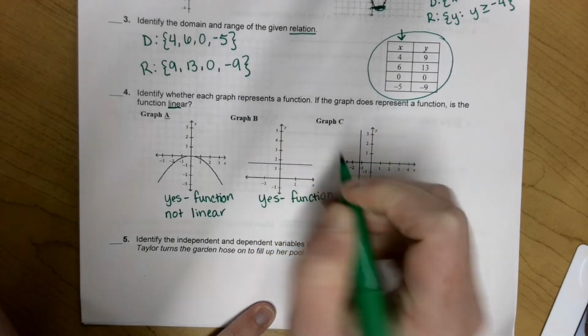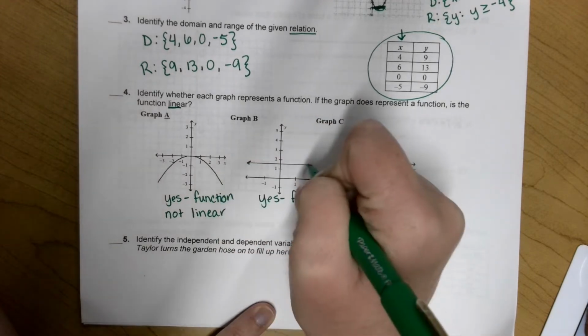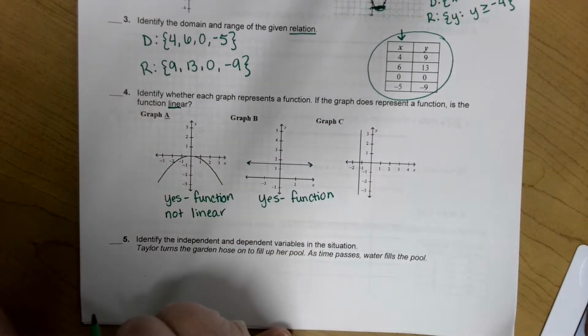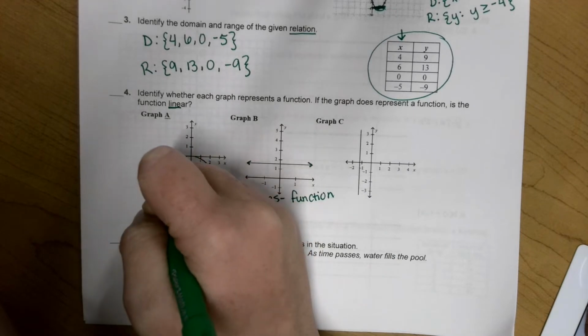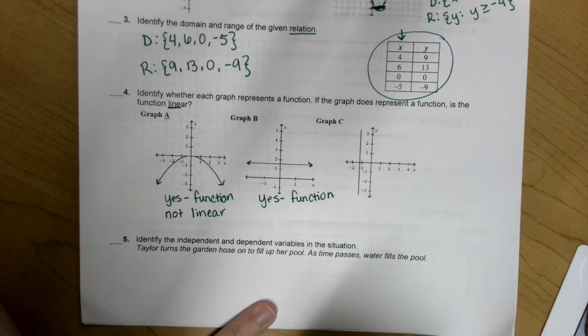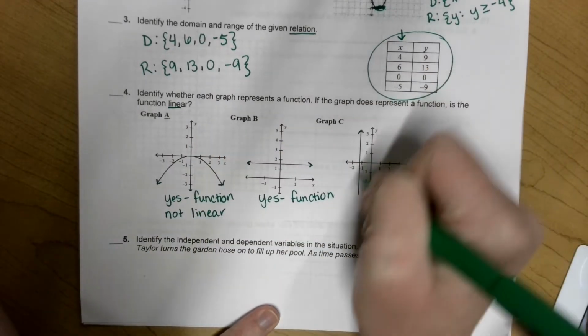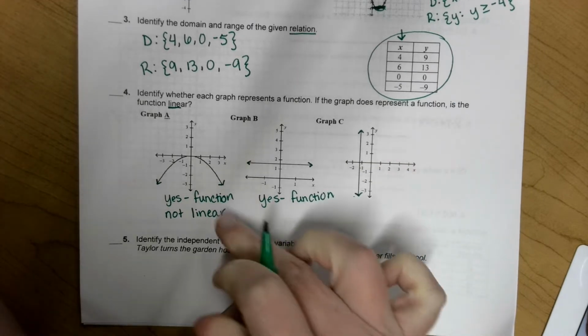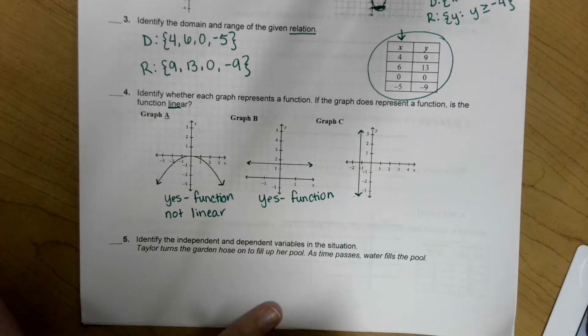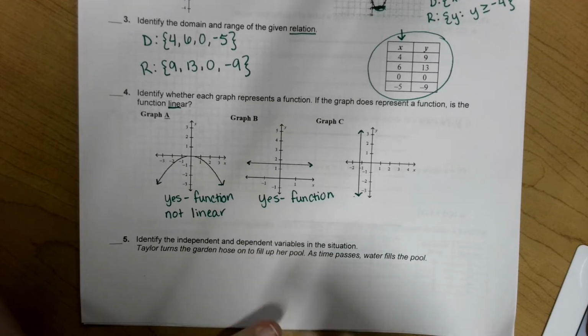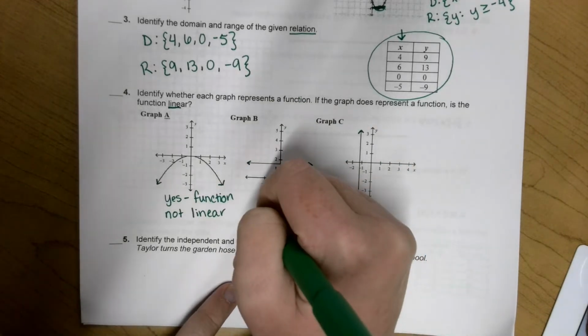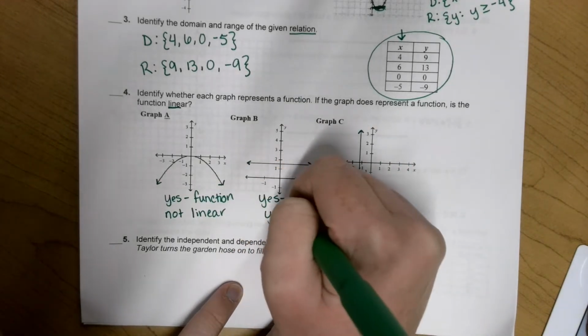Is it linear? Well, it appears to be a straight line. This is bothering me. Maybe it doesn't need the arrows, but it is kind of bothering me, so I'm going to fix that. Is it a straight line? Well, all lines are straight. I've been saying that all week. Is it a line? Yes. It is linear.